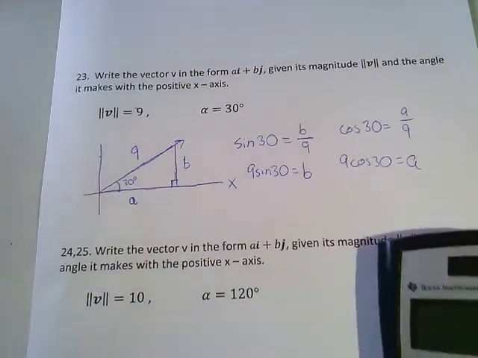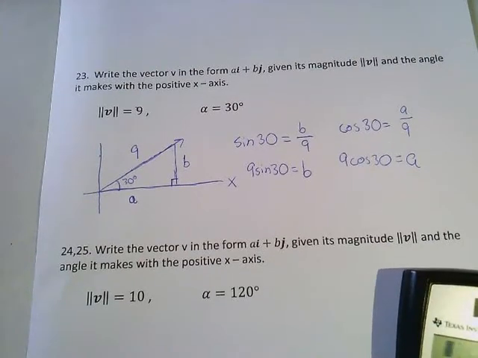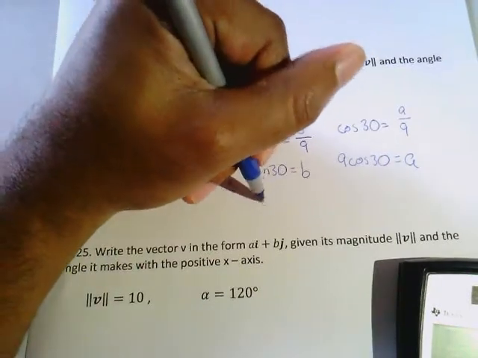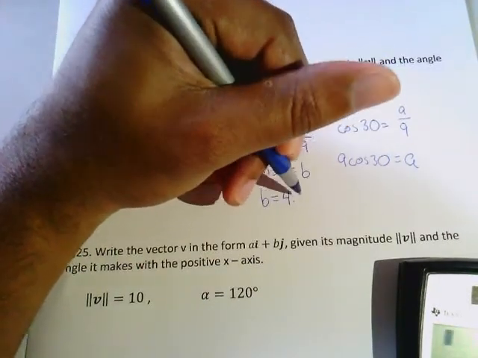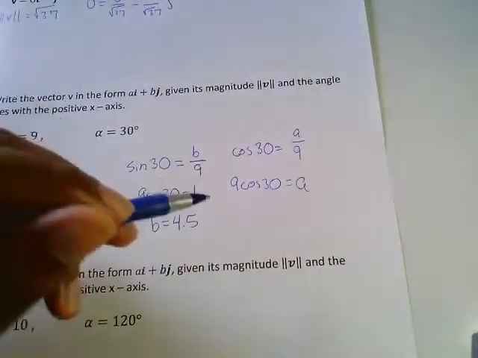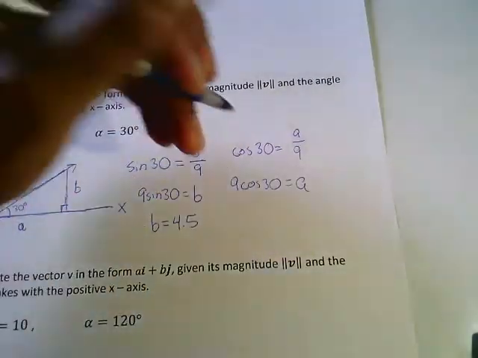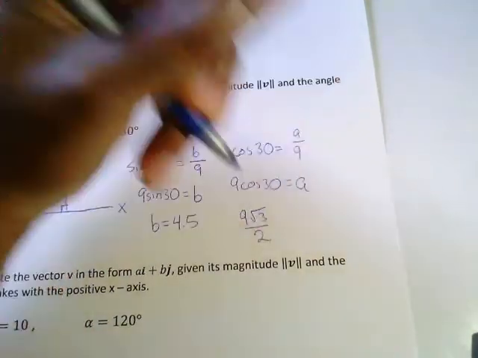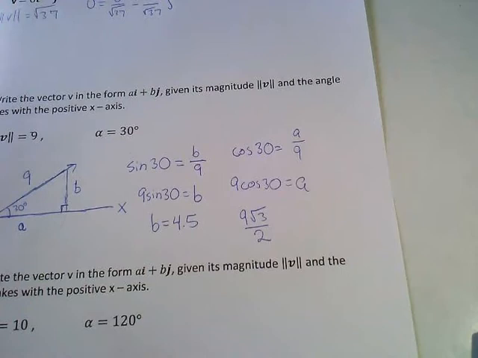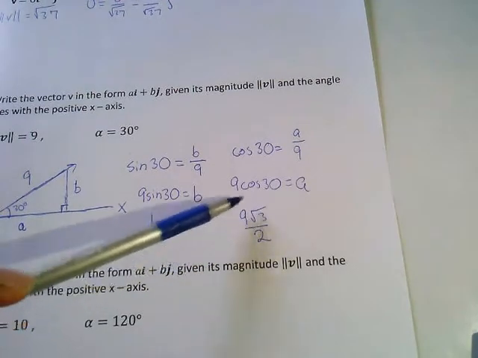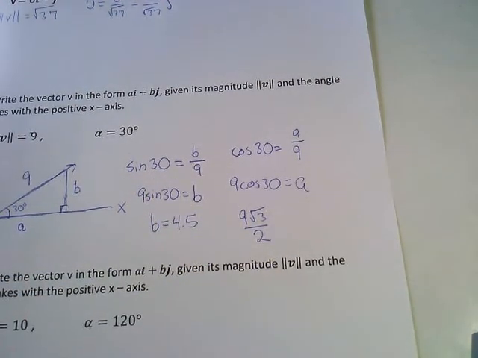And then we plug those in to evaluate them. 9 sine 30 will just be 9 times 1/2. So b will equal 4.5. And then 9 times cosine 30 will be 9 times the square root of 3 over 2. So this will be 9 square root of 3 over 2. I'm not sure if they say round your answer to a decimal or use radicals, but if it says to round it to a decimal, then we can just enter this in to get an approximate answer.